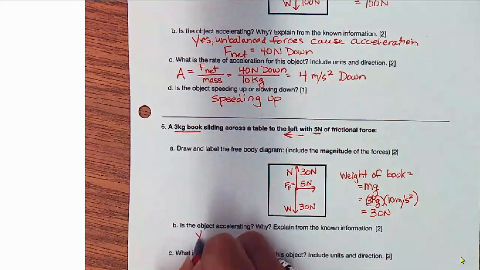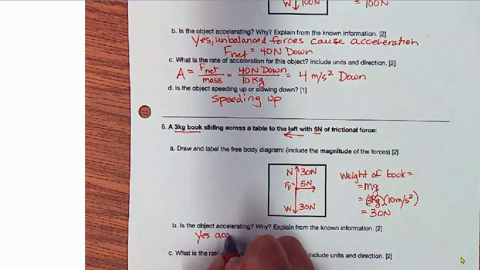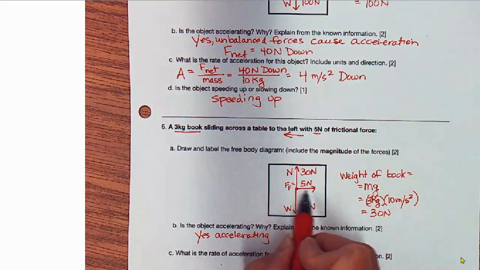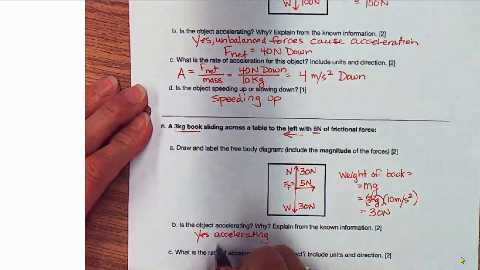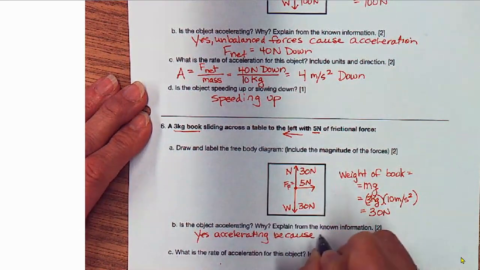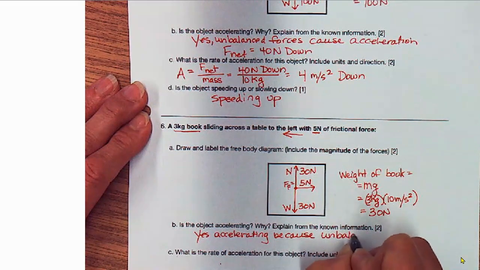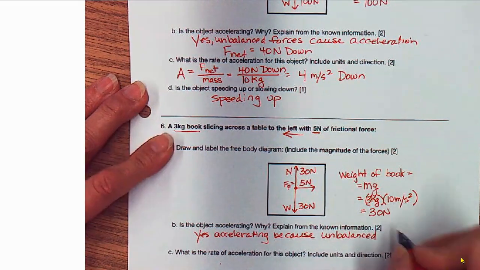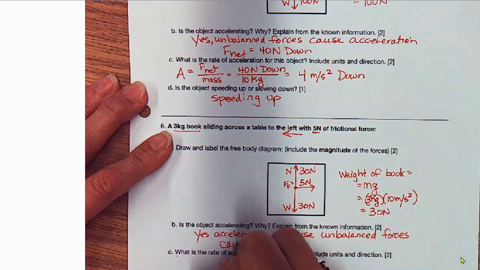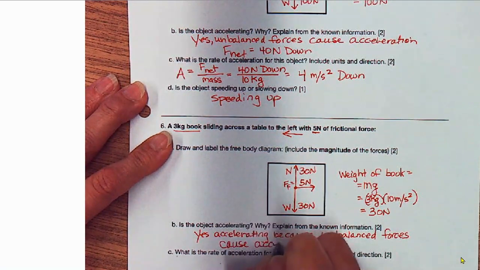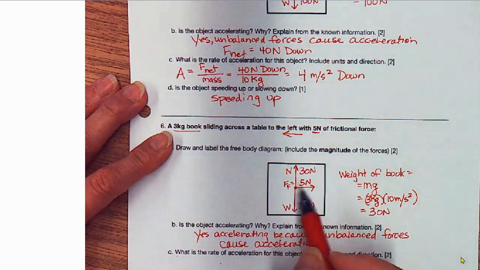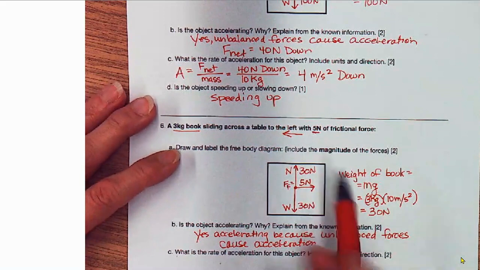So yes, the object is accelerating because we have an unbalanced force to the right. Unbalanced forces cause acceleration. Well, the book is moving to the left, and so is it going to be traveling at the same speed?